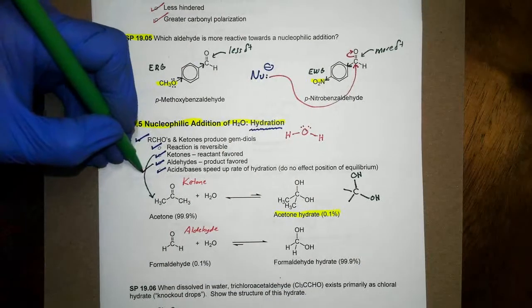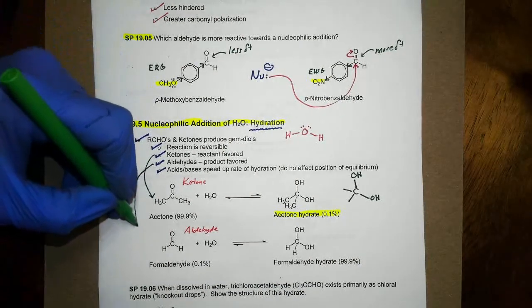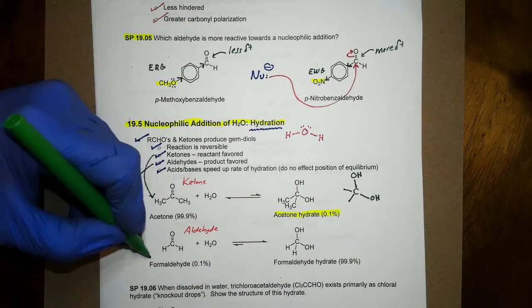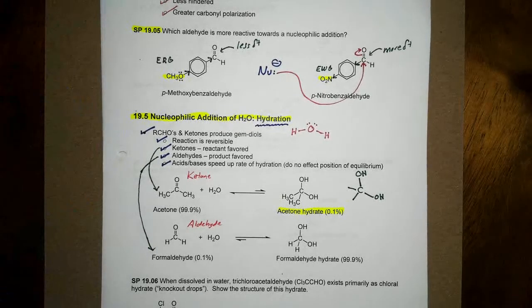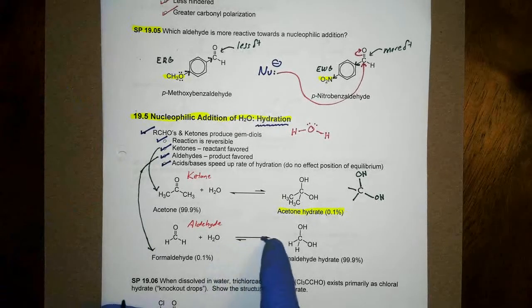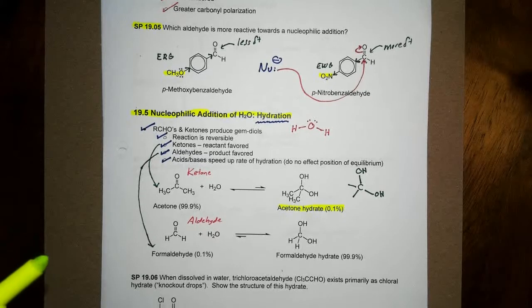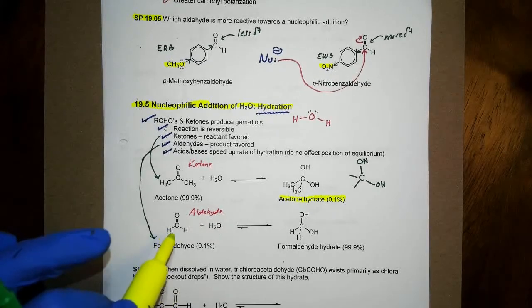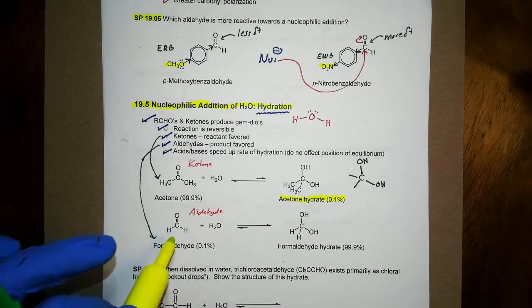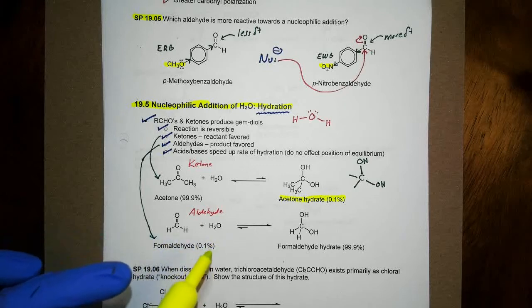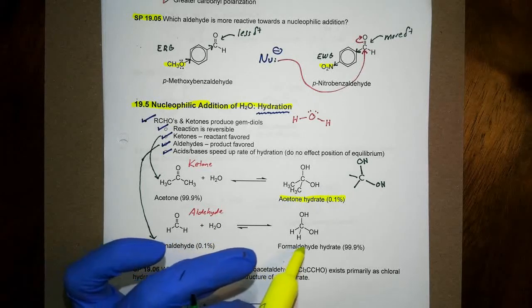Aldehydes, on the other hand, are different. They tend to be product favored. So here we're actually going to move in the direction of the hydrate. You've often heard that formaldehyde is used as a biological preservative. Well, it turns out formaldehyde is actually a gas. Yes, you can smell it, but when you mix it with water, it forms formaldehyde hydrate.